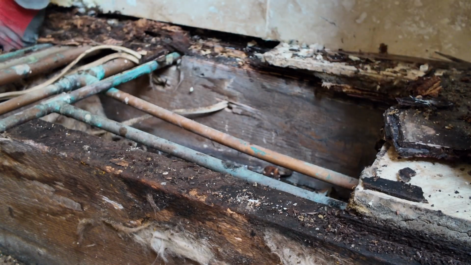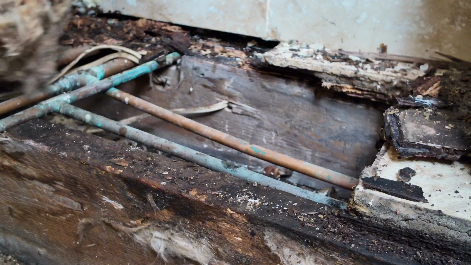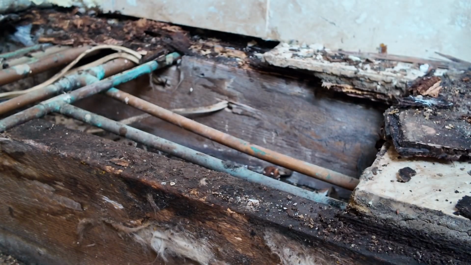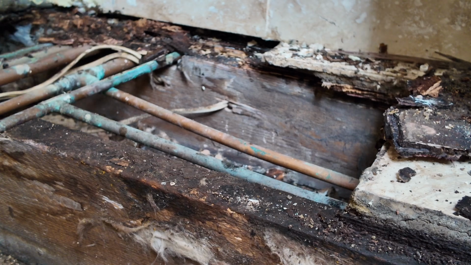This is just breaking. This plywood is just completely gone. Taking all this insulation out as well, which is just saturated. We can get everything out of here.